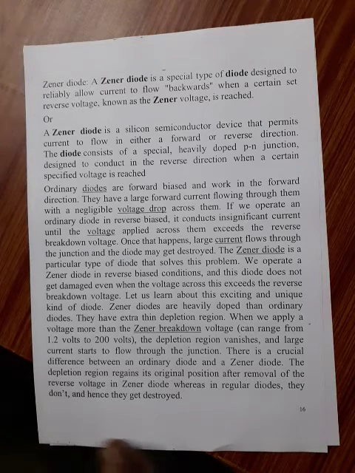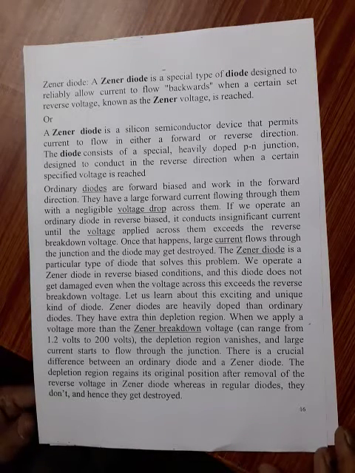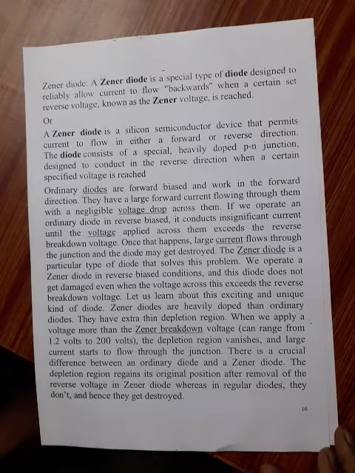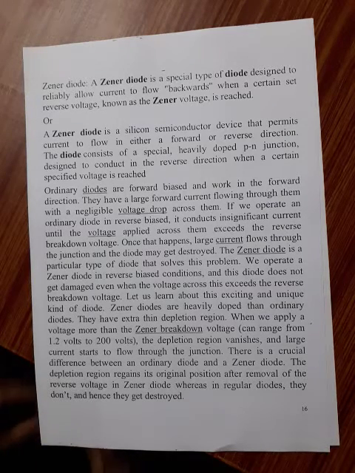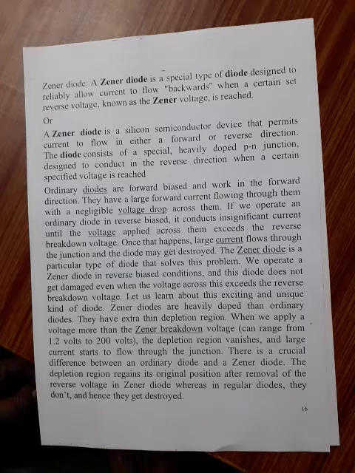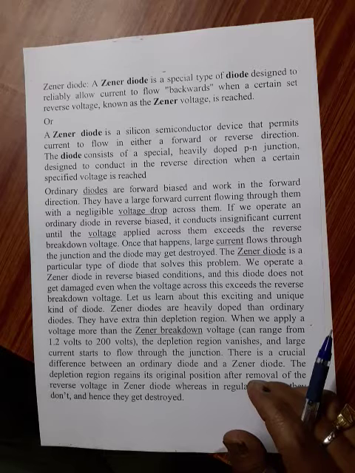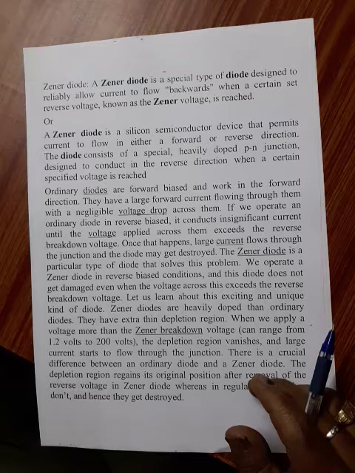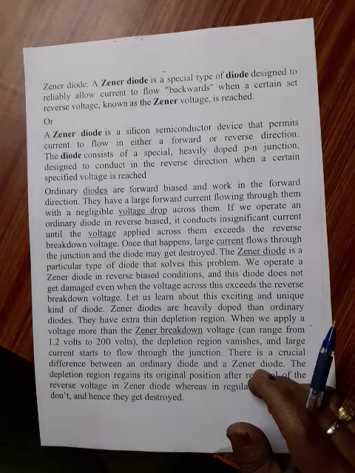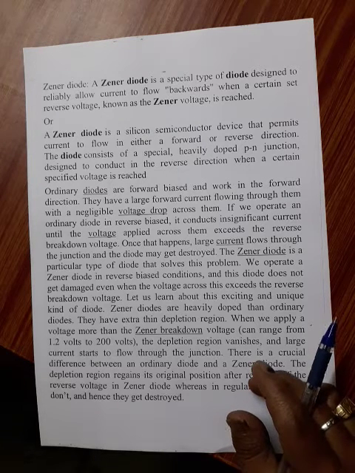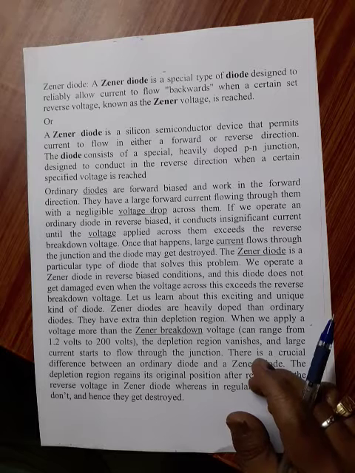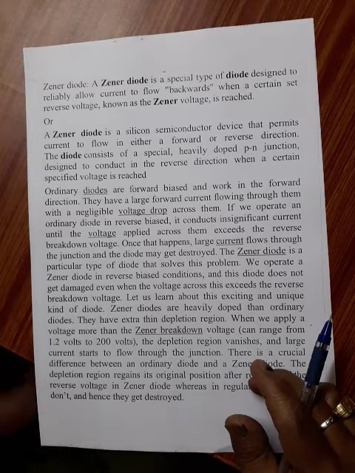Now let us go for some basic concepts of the zener diode. The zener diode is a special type of diode designed to allow the current to flow backwards when a certain reverse voltage, known as zener voltage, is reached. A zener diode is a silicon semiconductor device that permits current to flow in either a forward or a reverse direction. The diode consists of a special heavily doped PN junction designed to conduct in the reverse direction when a certain specified voltage is reached.